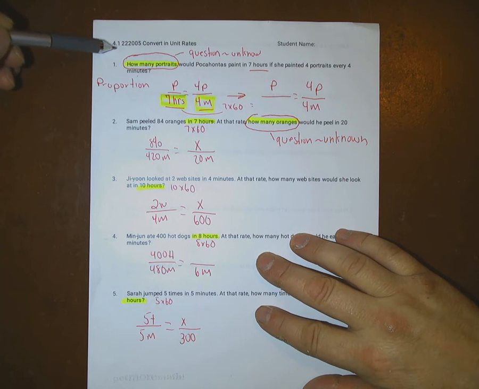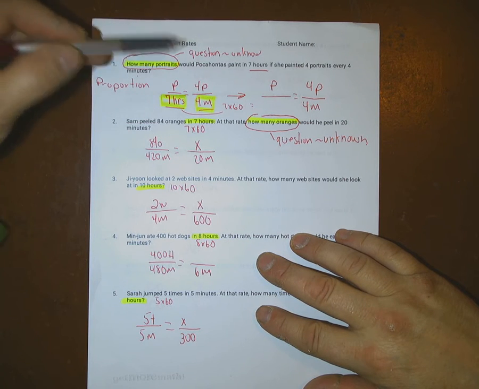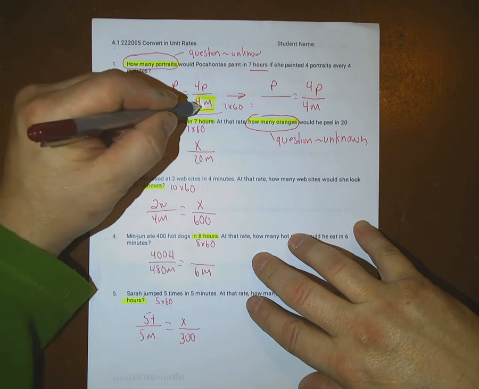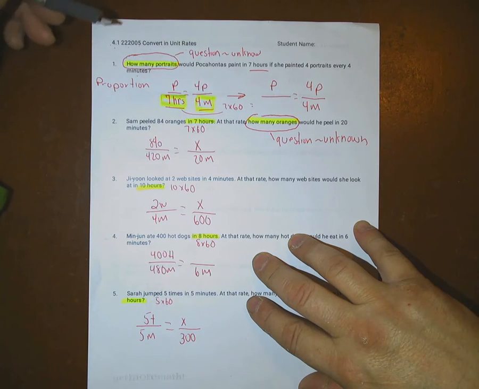This is 4.1, code number 222005, convert in unit rates. And there's been two big issues with this. First, it's the hours to minutes, and it's identifying where the question is. So we'll look at those as we go.